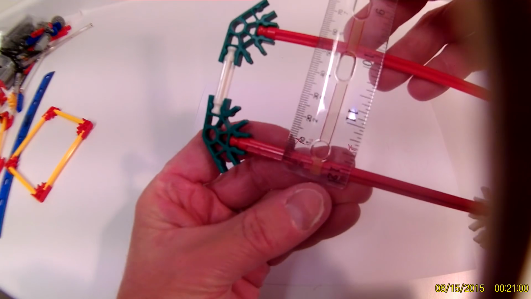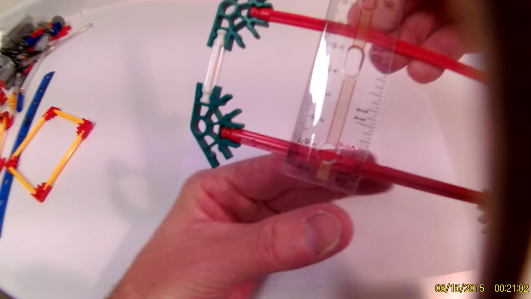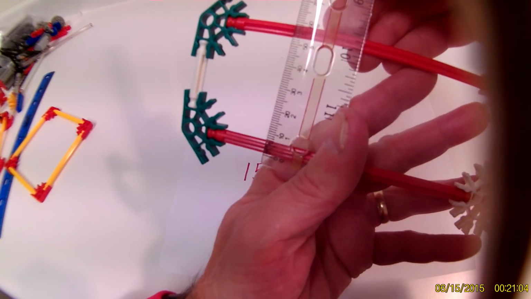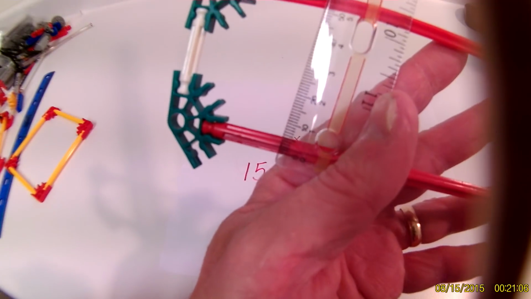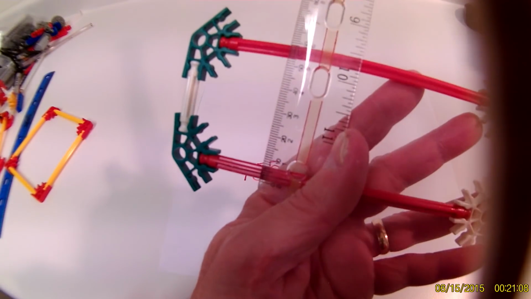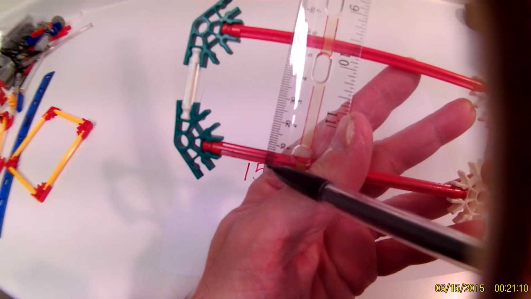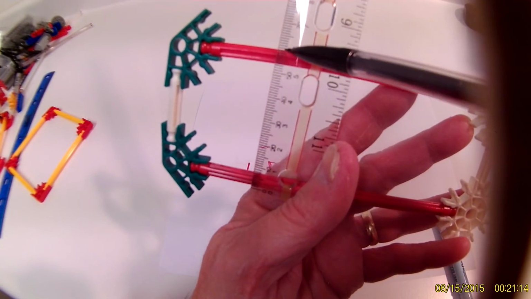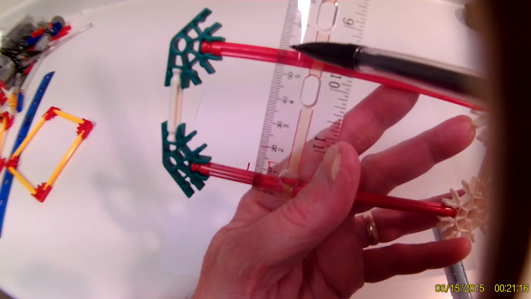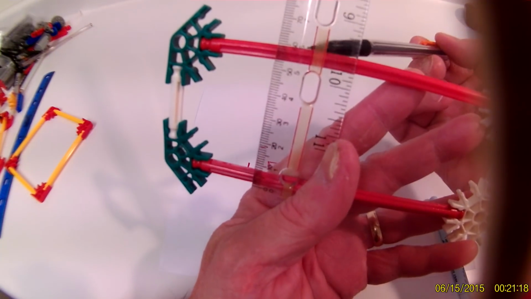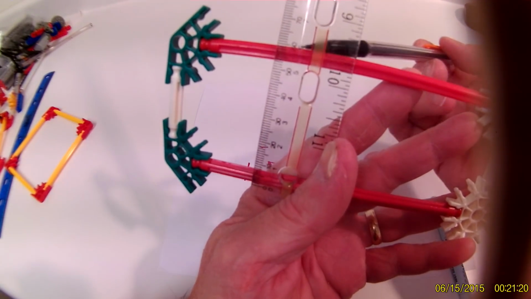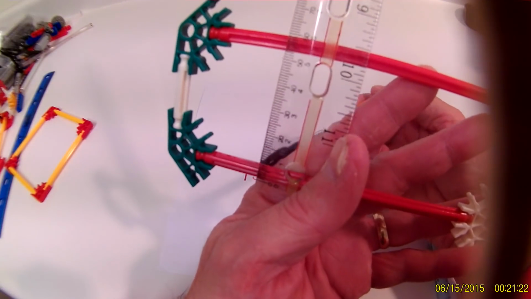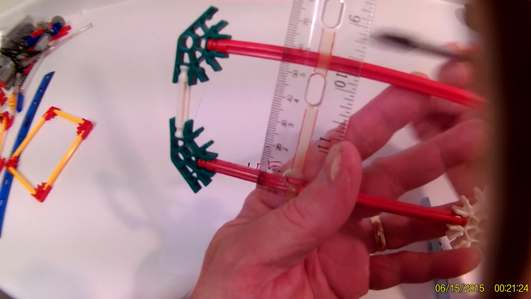I'm just going to put it right there, because it's easy enough to measure. And when I hold that in place, I have 0 right there on the edge of the red rod, and then I'm going to measure across to the other edge, the outside edge of the red rod. So we're going from outside edge to outside edge.